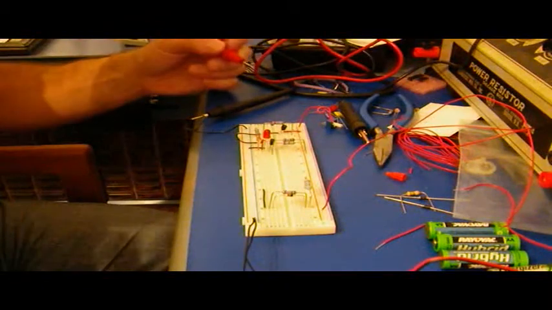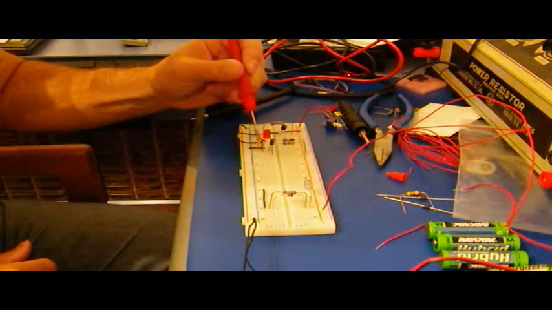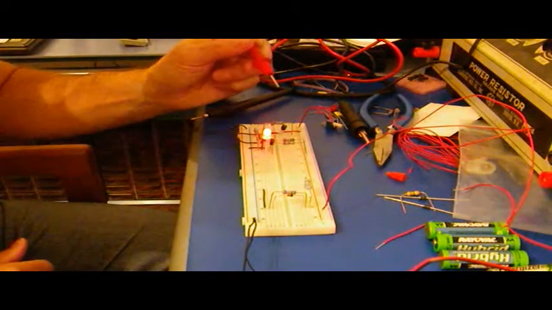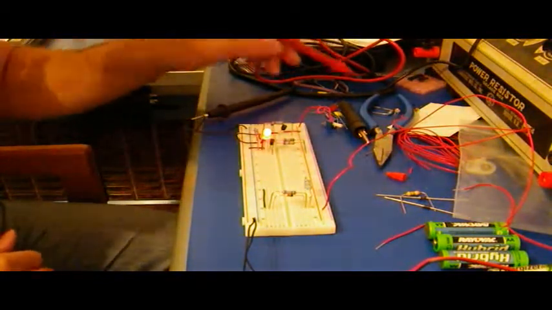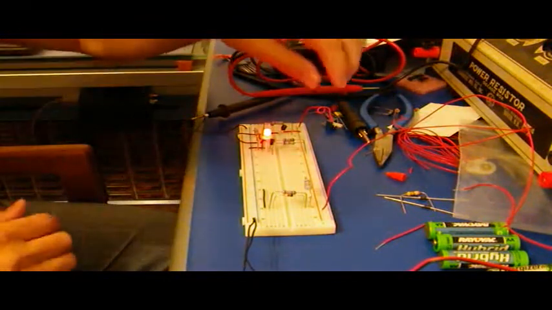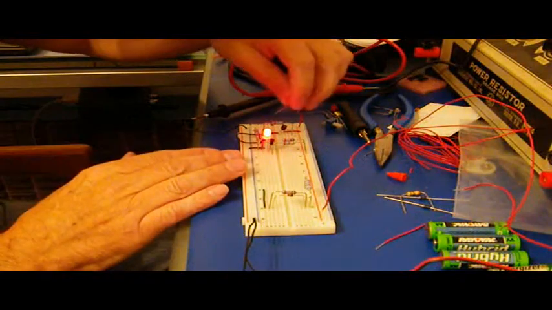The difficulty with this circuit is its sensitivity. If I were to go and make a measurement here, or even here, as you can see, the LED wants to come on by itself. This is voltage picked up, probably coming from my body as I serve as an antenna.